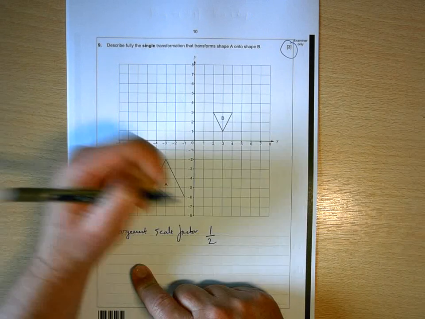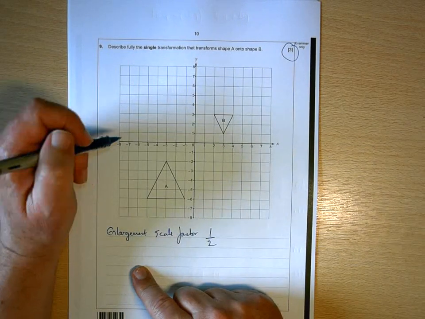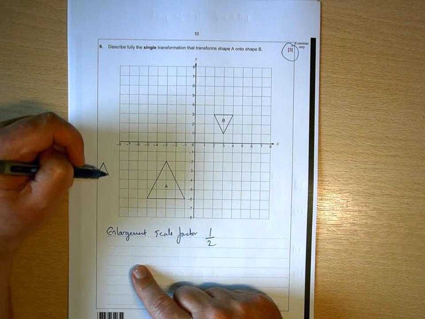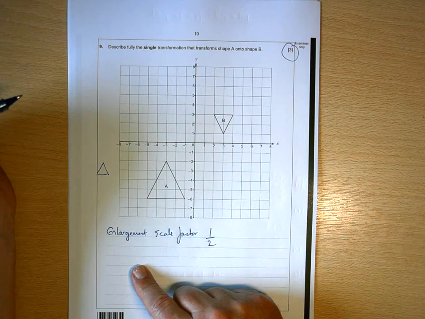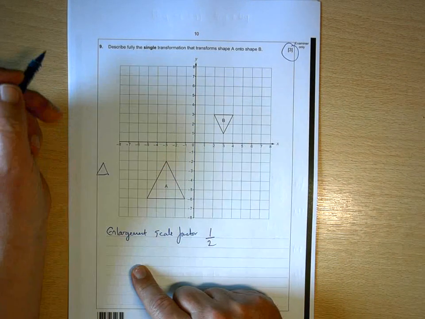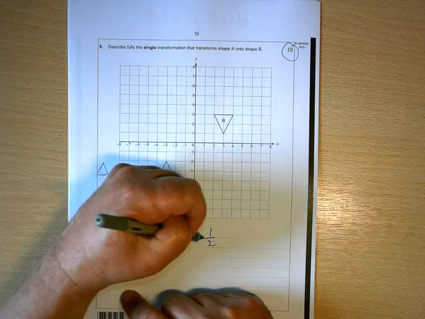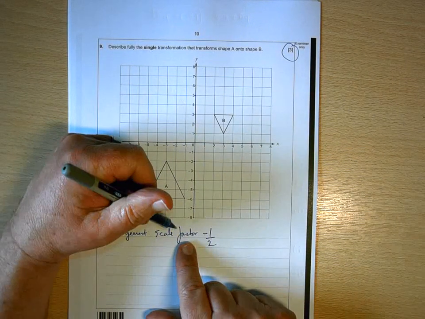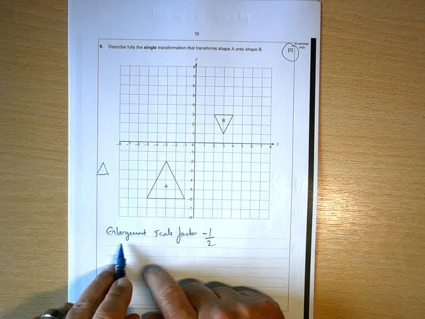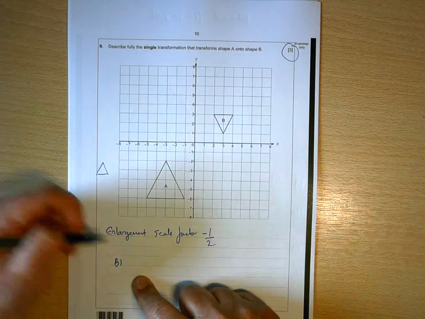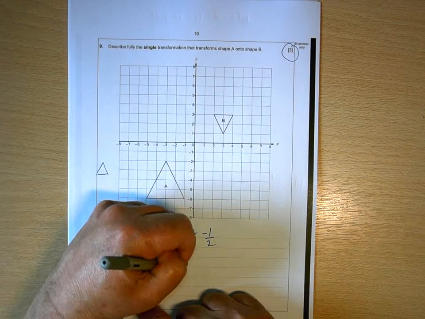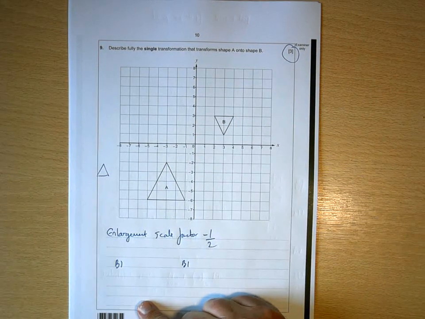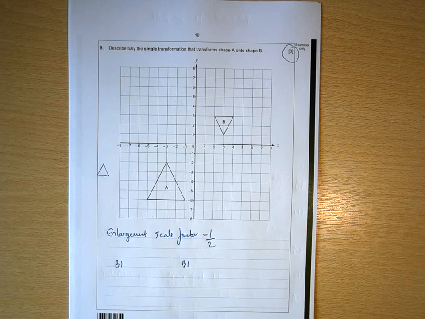But if it was just a scale factor of a half, it would be the same way up as it was in the original. Because this has been inverted as well, it's that A grade transformation, which is the negative one. So it's an enlargement with a scale factor of minus a half. So we've got 1 mark for recognizing it's an enlargement. We've got 1 mark for saying its scale factor is minus a half. The last mark is for saying where the center is.